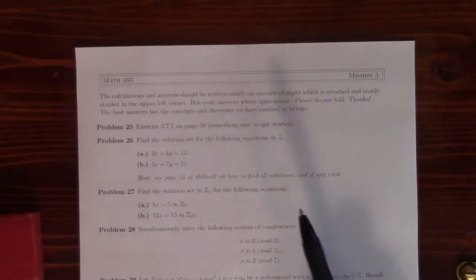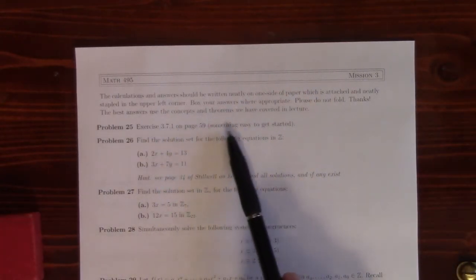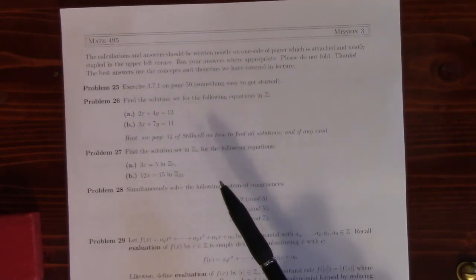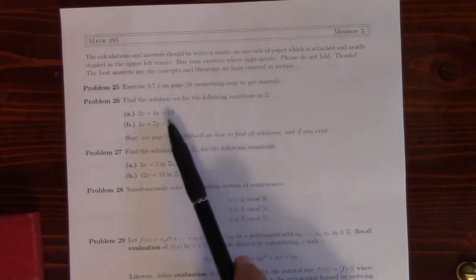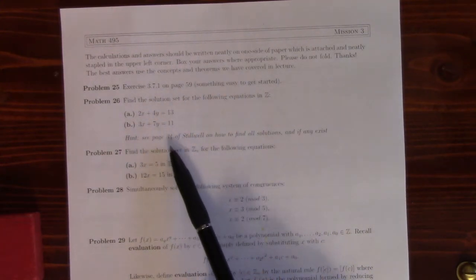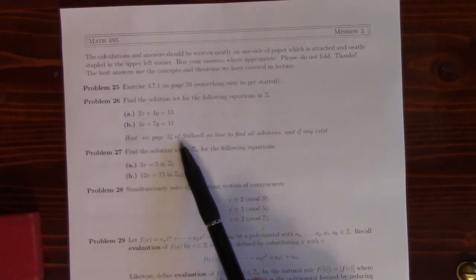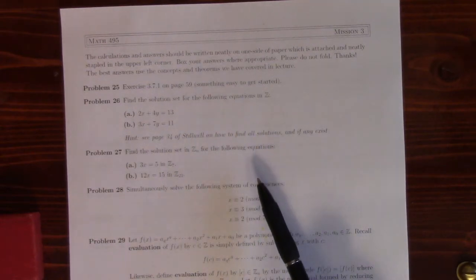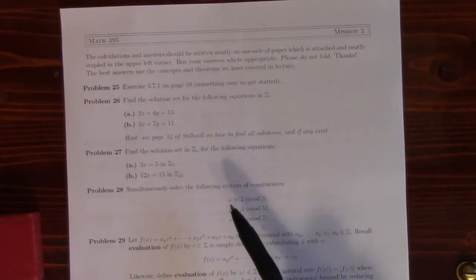Now, mission 3. I assume that this was something easy to get started. I said it is, so let's trust me. Find the solution set for this equations in Z. So follow my hint. Page 34 of Stowell gives you an algorithm for solving such things. I haven't covered that in lecture, but it's actually pretty straightforward. I will write out the solution for you, so that'll be my instruction on that point.